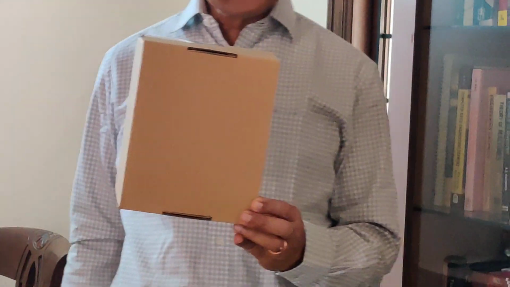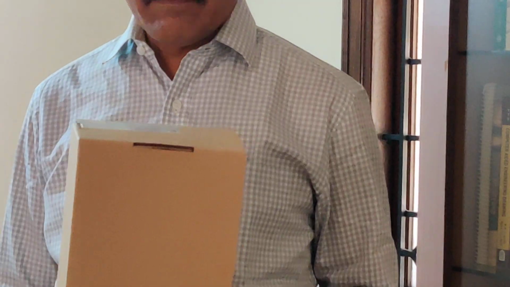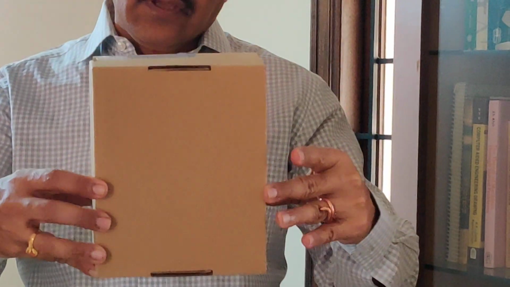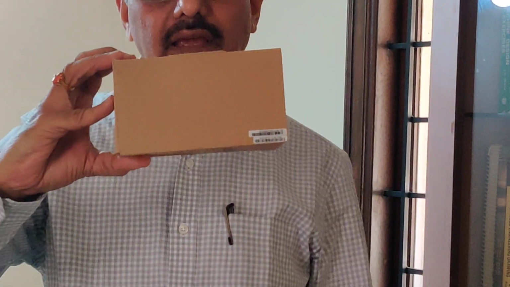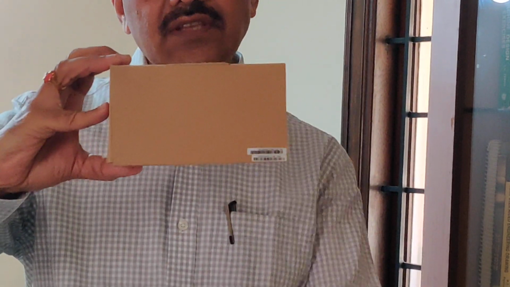So this is the model that I have selected to explain to you what is a prism. Let me explain the constructional features of a prism. So here you can see this is the base of the prism. The base is a rectangle here. The prism is always named after the base. So since the base is a rectangle here, we call it a rectangular prism.